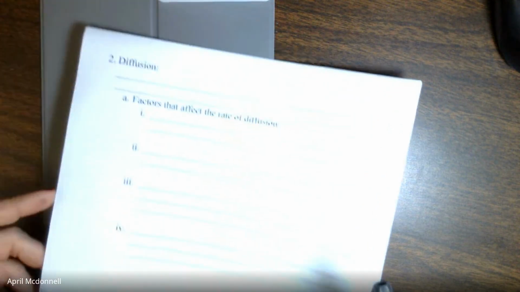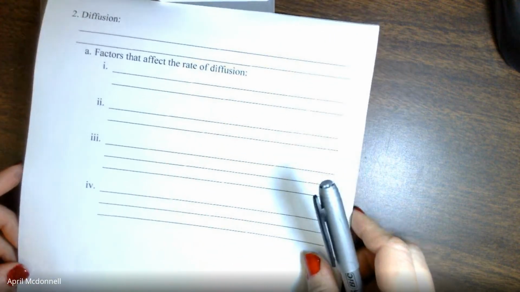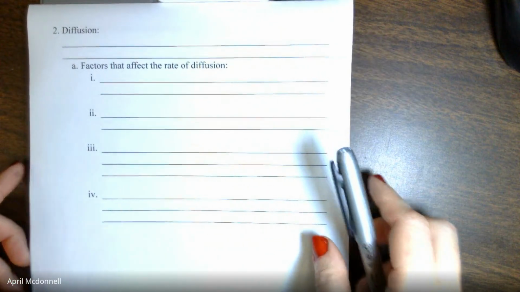The next major topic that we want to discuss is diffusion. We need to discuss diffusion because we are talking about how substances are moving into or out of the cell. Diffusion is a major concept that describes the movement of molecules and thus the movement of substances into and out of the cells. The best example to give for diffusion is a perfume bottle.